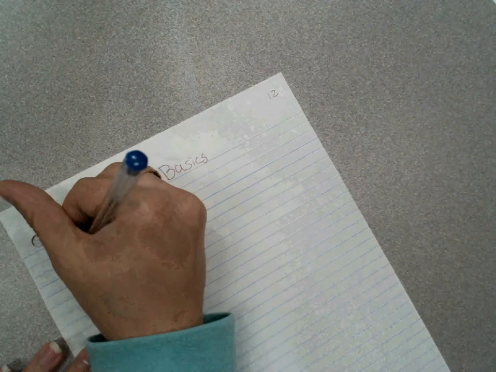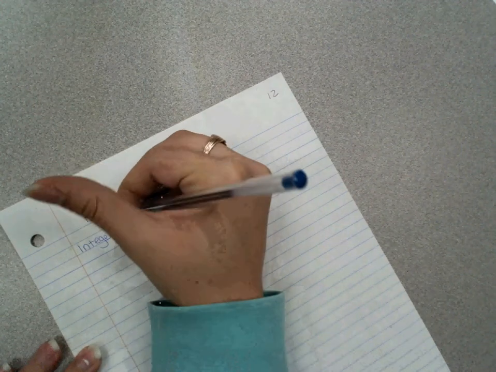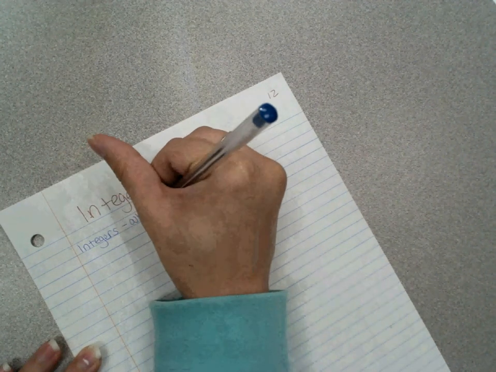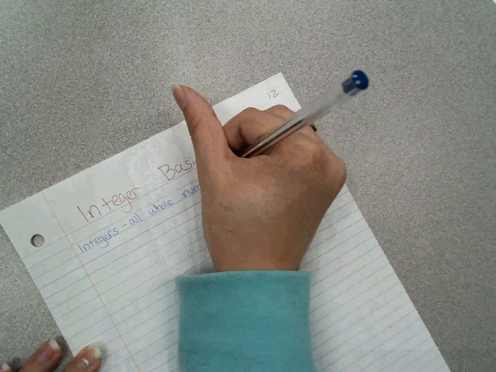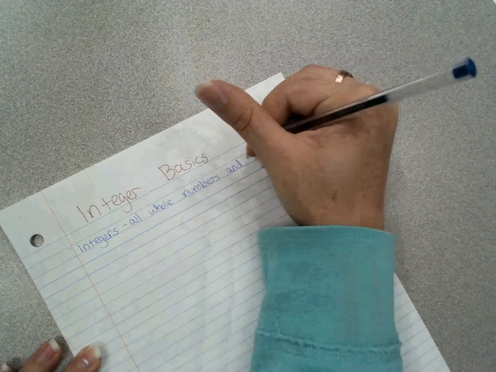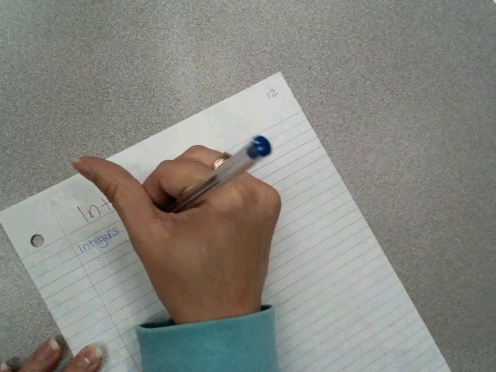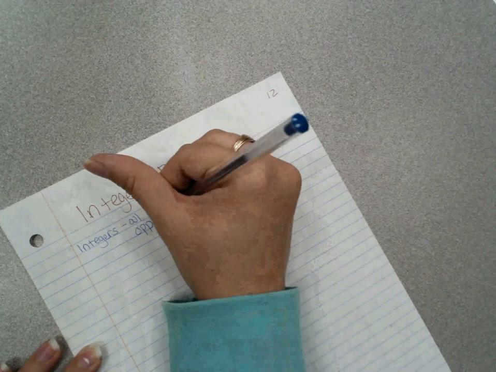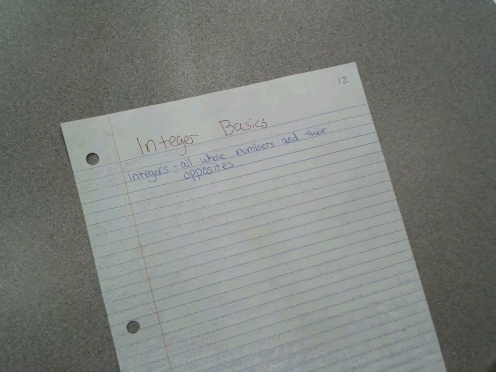So the first vocab word I want you to get down is integers. So integers are all whole numbers and their opposites. So that's important to remember with integers. They have to be whole numbers. They can be negative or positive, but you can't have decimals or fractions with integers.